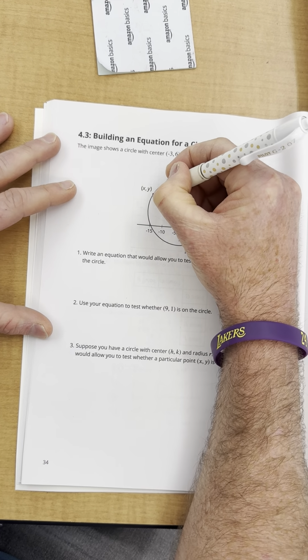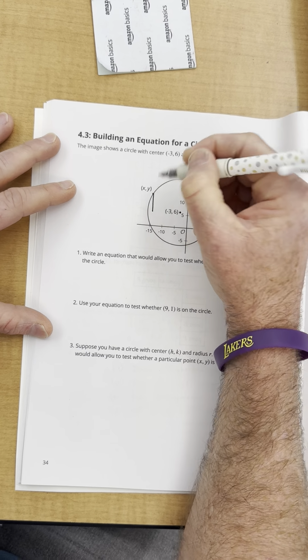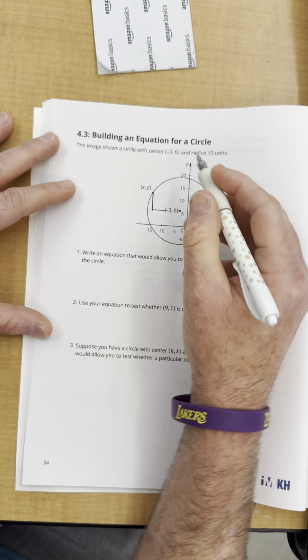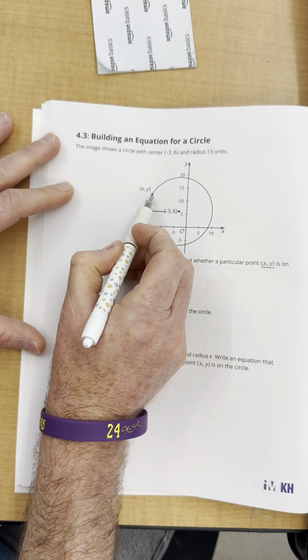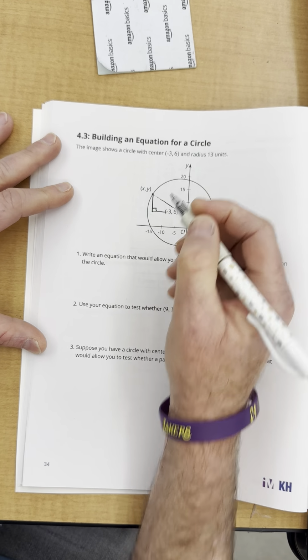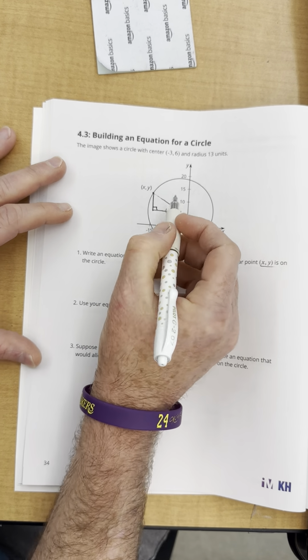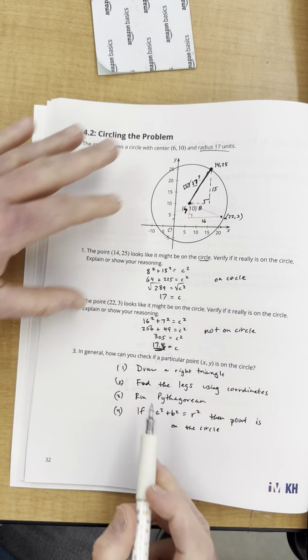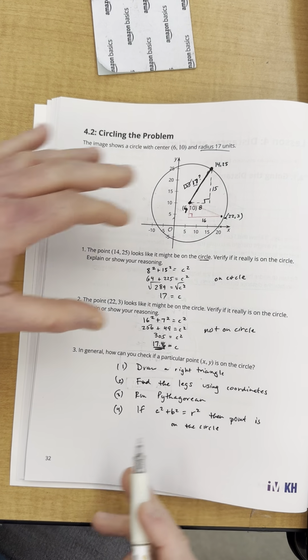You just draw your right triangle, which we've learned from previous lessons. So you draw this right triangle here. Copy your previous one: draw a right triangle, find the legs using the coordinates.